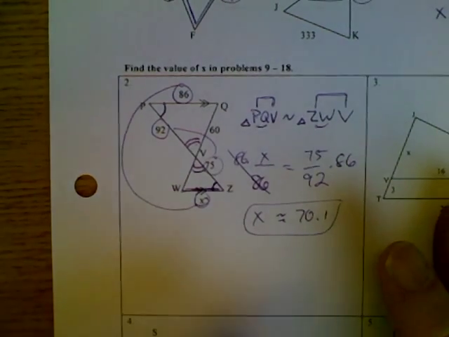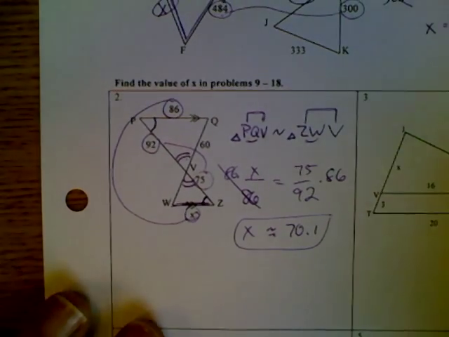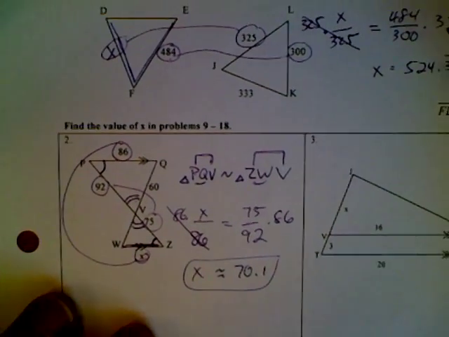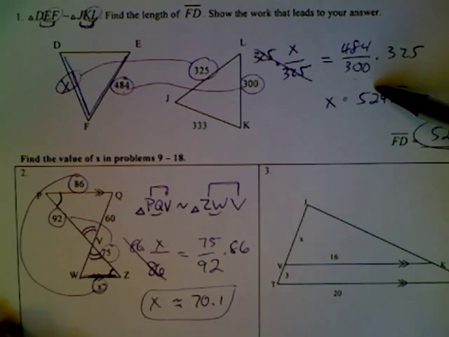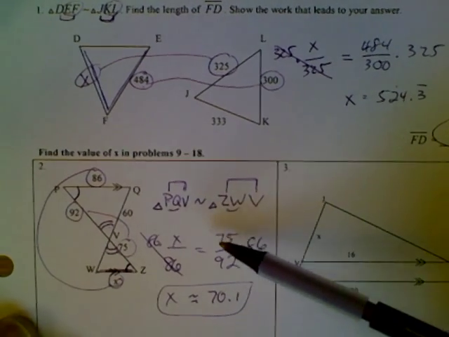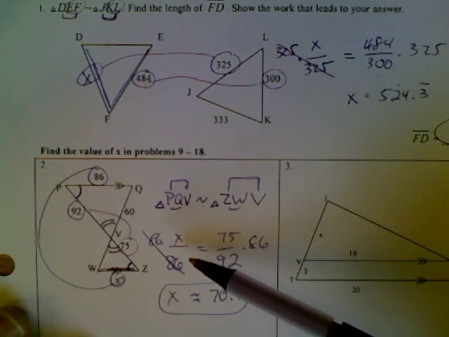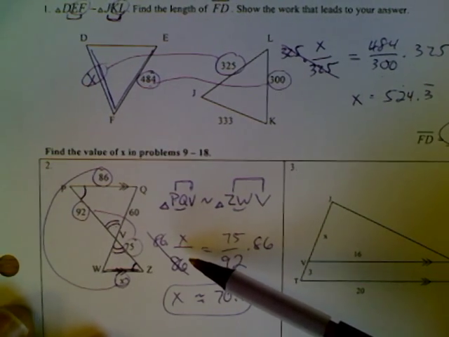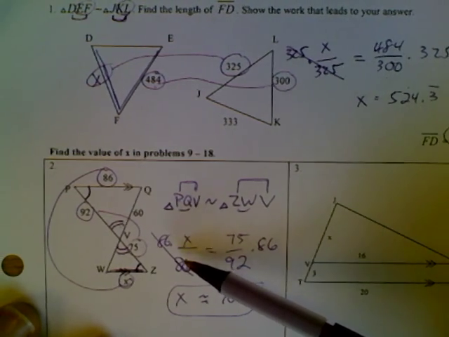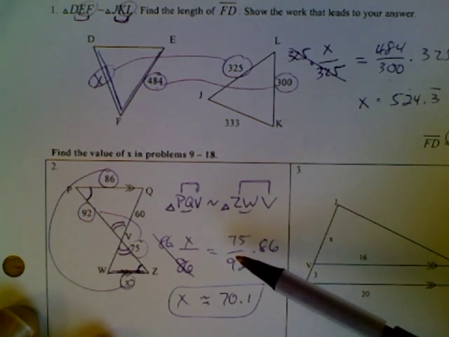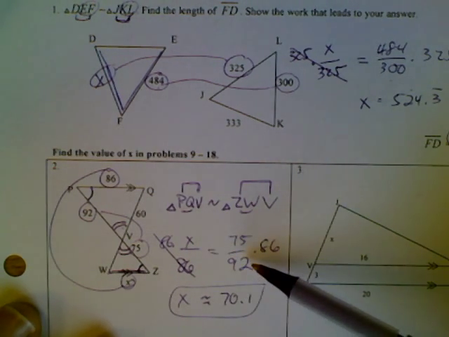Quick word before I go on to the other ones here. Notice I started both of my equations in this problem here and in this problem here. I put my X in the numerator. You don't have to, okay? But I prefer to because that's going to result in less algebra for me when it comes time to solve the equation.